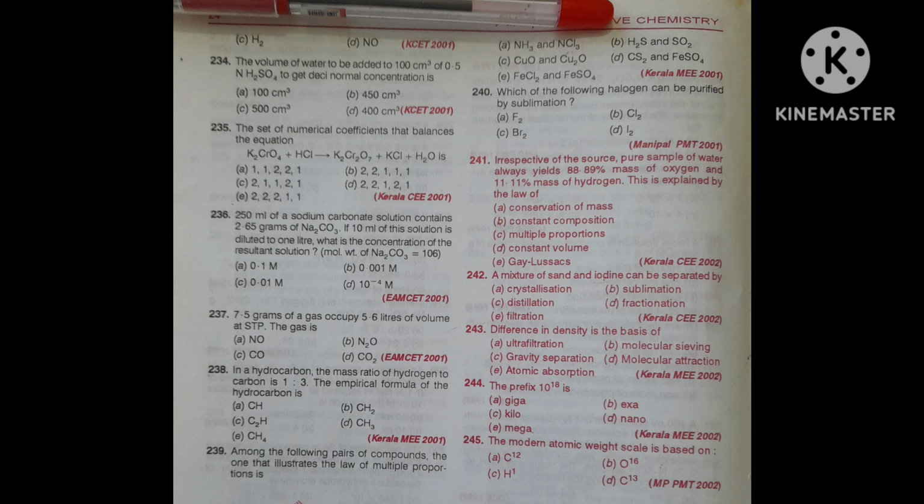If you consider 100%, then hydrogen is 25% and carbon is 75%. Now you know the percentages: carbon is 75, hydrogen is 25, and the atomic mass of carbon is 12, hydrogen is 1.